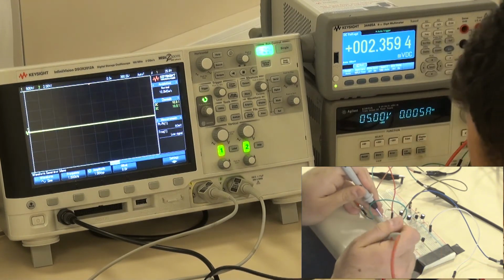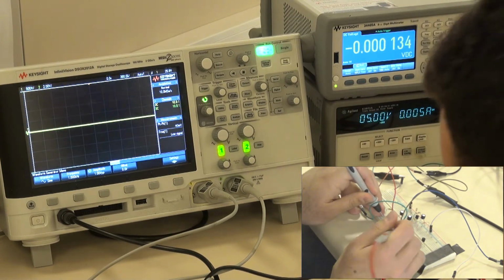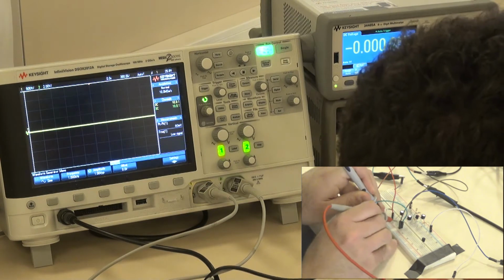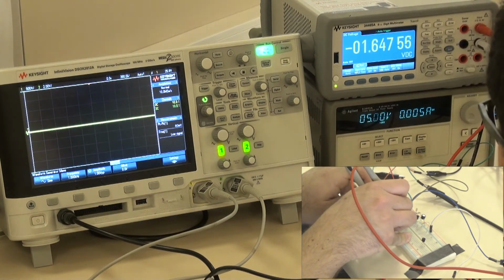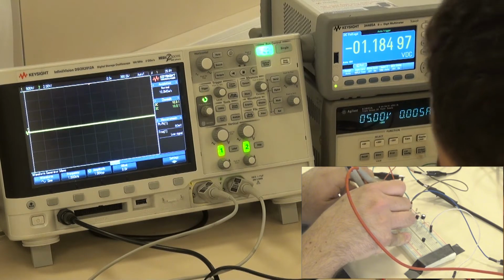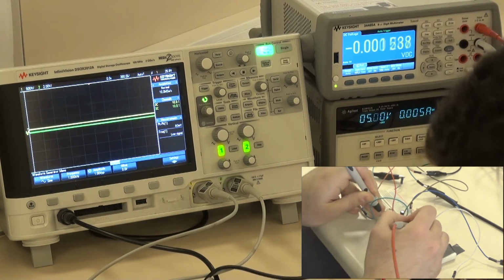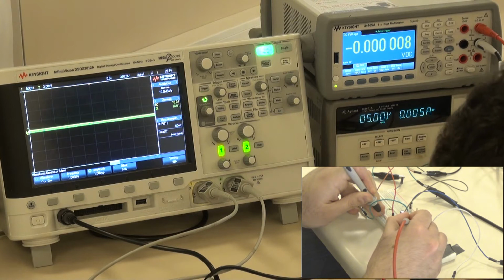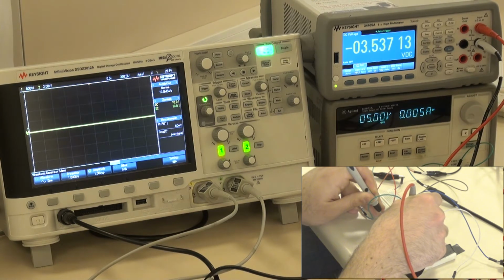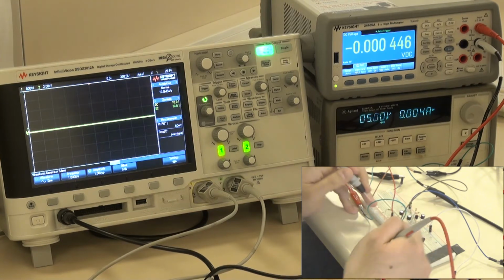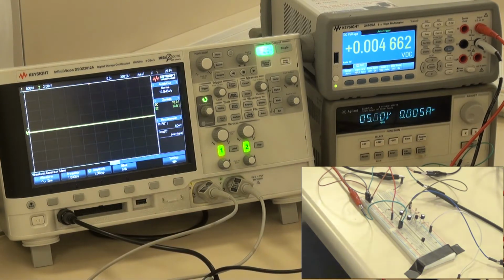And now I'm measuring the gate. So here, this is the gate. It is around minus 1.64. And lastly, I'm touching the source, and it is around minus 3.5, 3.6. So now we conducted our DC operating points. Now we can give the AC input from the gate.